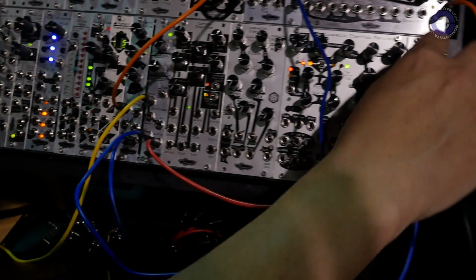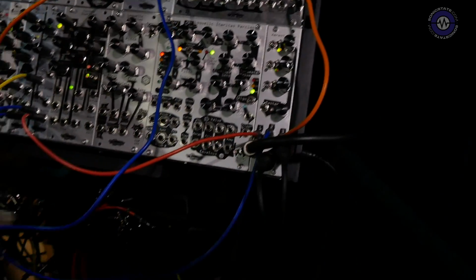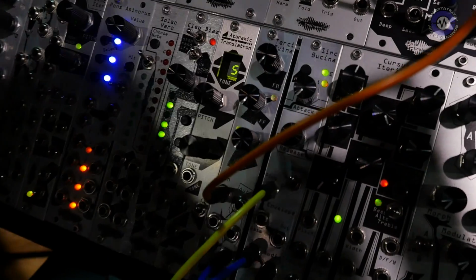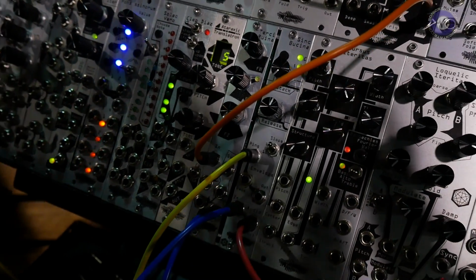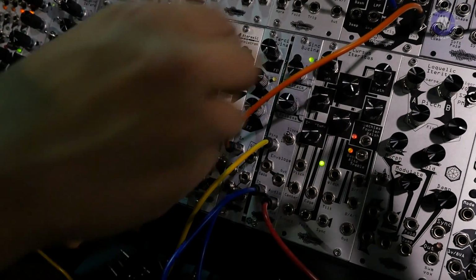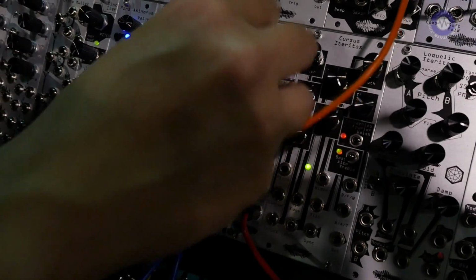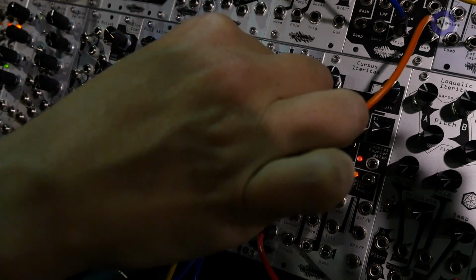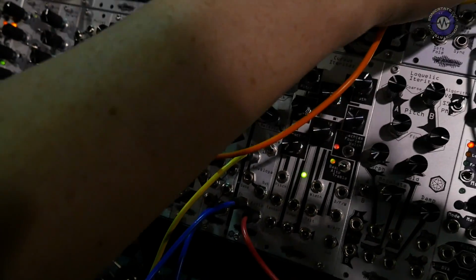So the second module I'm going to show you is Terse Arena, which is 3 distortions. They're normal, so they actually all go through each other by default. The first distortion is a transistor feedback distortion.